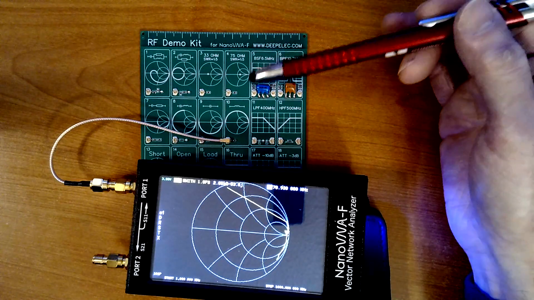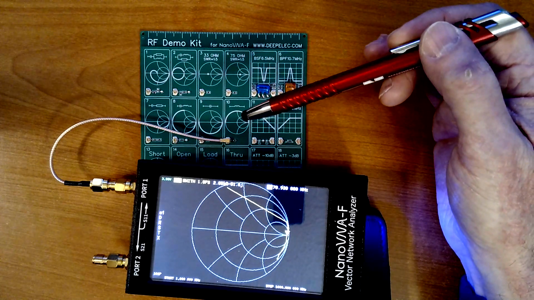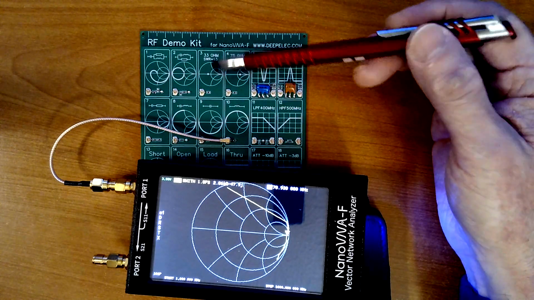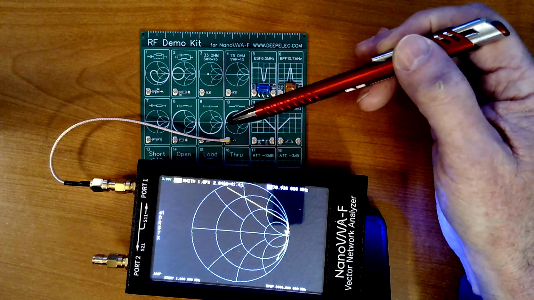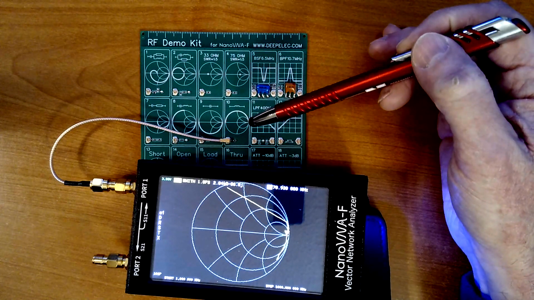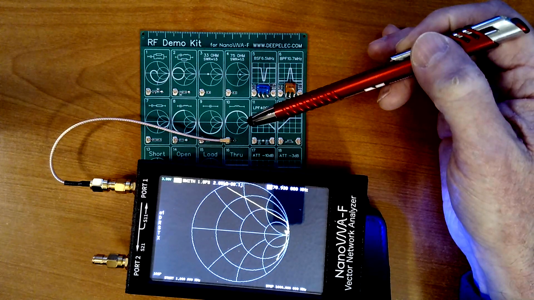Here's an example of that. This is the inductor that they give you on at least the RF demo kit that I bought. And it's supposed to be like this on the Smith chart. And it would be if we were sweeping over a different frequency range.